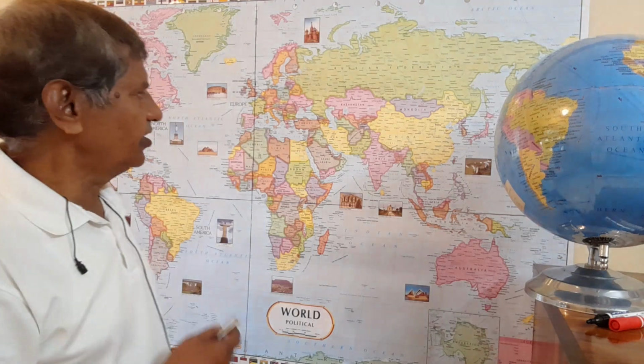Coming to the straits. Straits are also made for the ship's movement. They provide a shortcut route for the ship to move from one ocean to another ocean, one sea to another sea. The difference between the straits and canals is that canals are man-made, that is artificial water flow, and straits are natural. So we will discuss two important straits here.